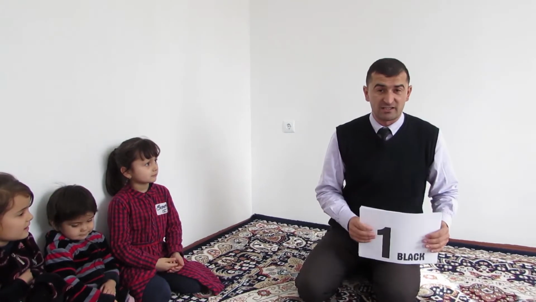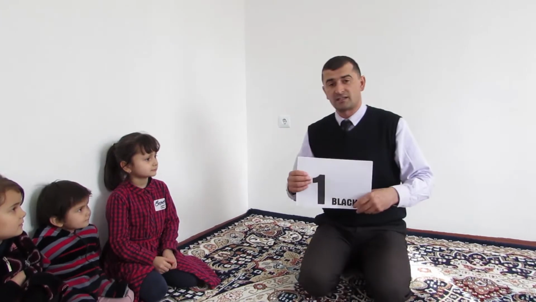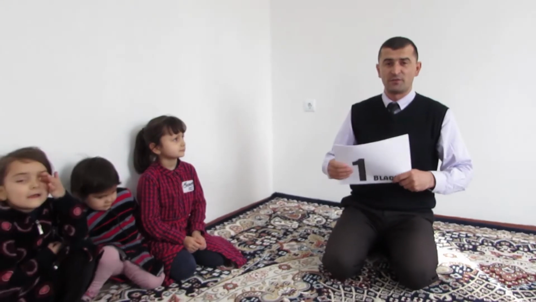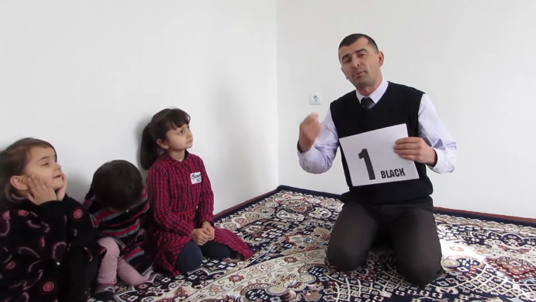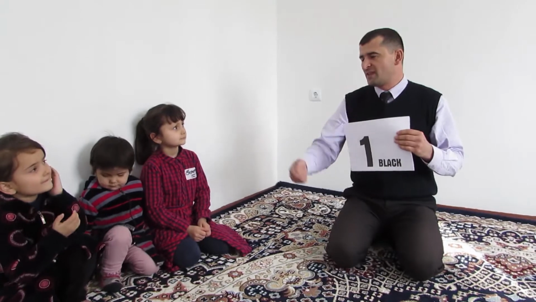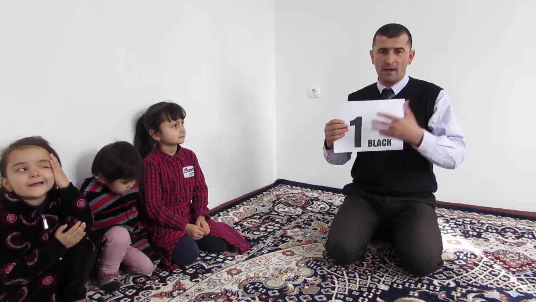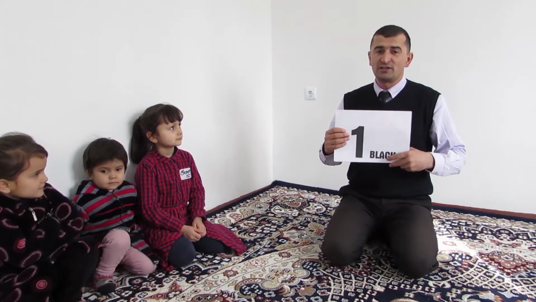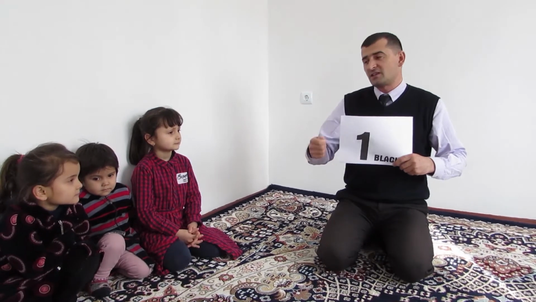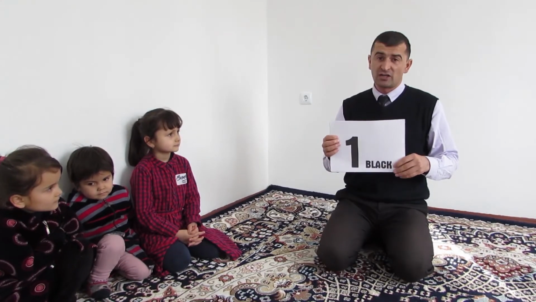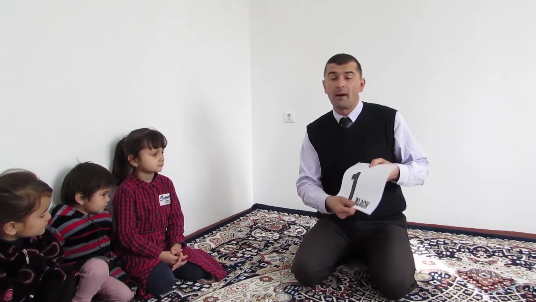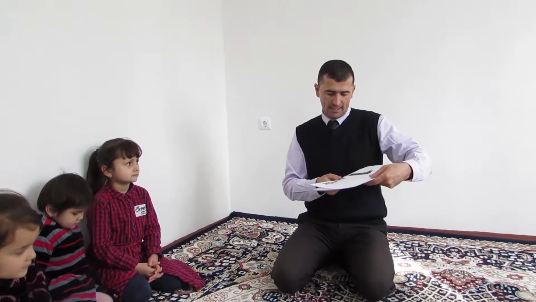This is a funny activity, and through this activity you can energize the kids, and they practice a lot. When they practice a lot, when they see the numbers and the colors, they learn it in a very good way. This is the best way to teach young children numbers and colors.